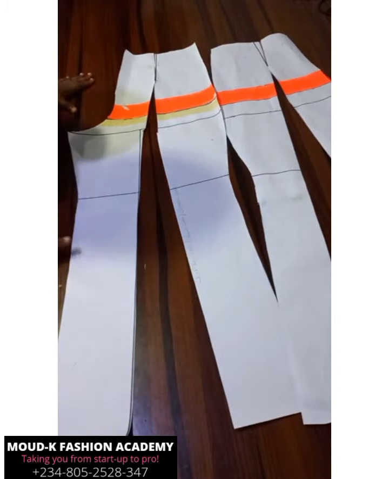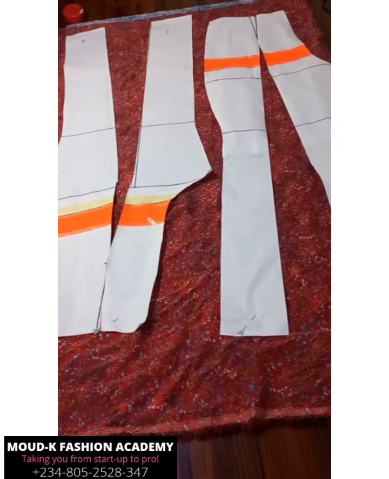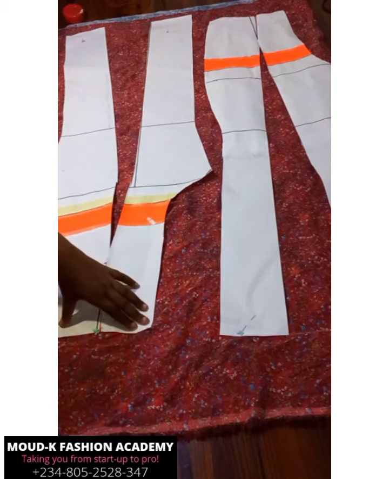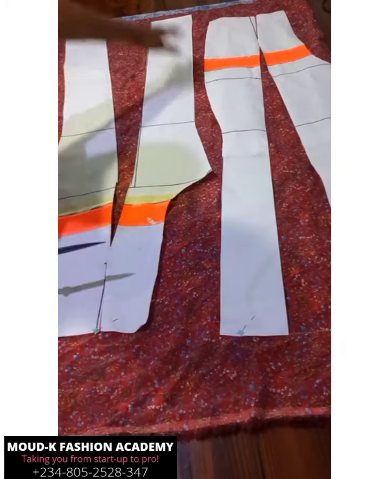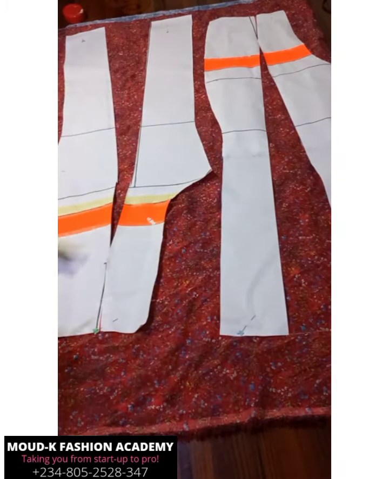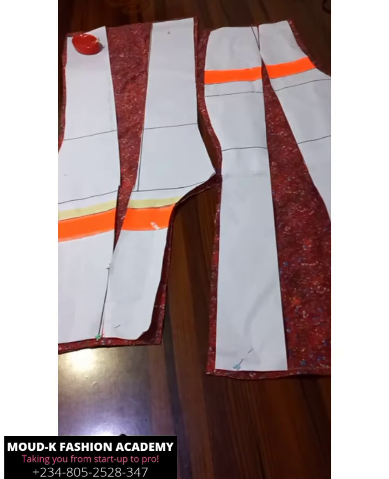So this is what my pattern looks like for the trouser. So I go ahead and lay my fabric for us to cut. So as you can see, I have laid out my pattern and I'm going to be cutting it. So this is how my pattern is going to be. I'm going to be adding 1/2 inch here, 1/2 inch on the sides, and I will cut through. By the time I finish cutting through, I will come in and show you what to do next.